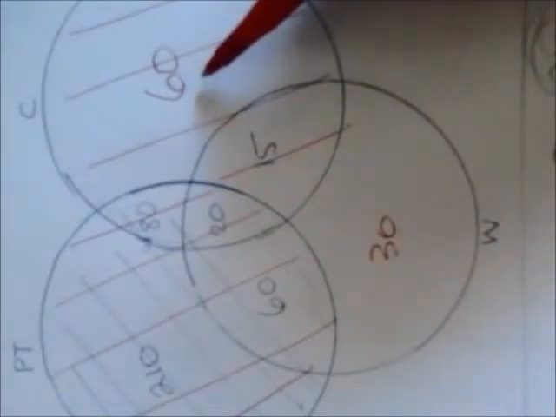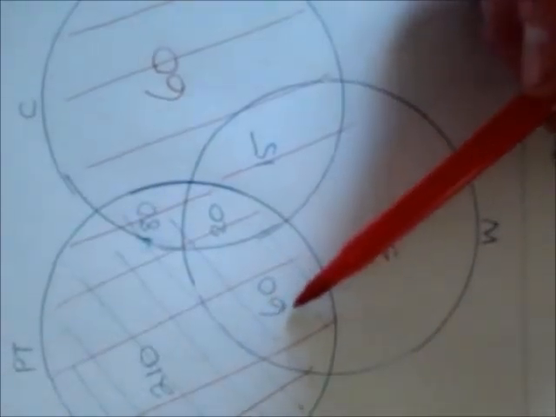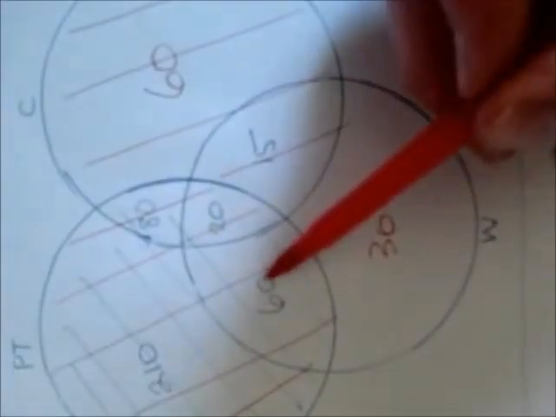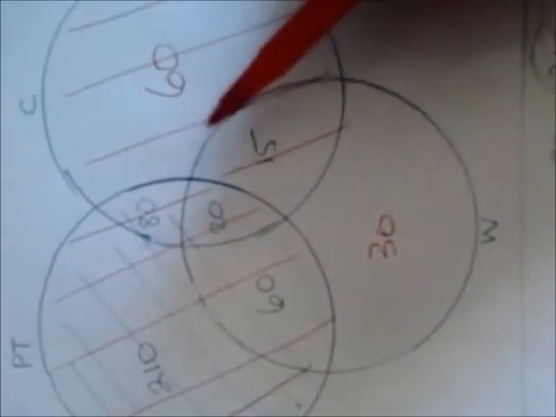It depends how the question's worded. What I would do then is to find the people that walk or cycle, go 60 plus 20 plus 15 plus 30 plus 80 plus 60. So add up everything in these two walk and cycle circles. If you do that, you get 265. So 265 are the number of people that walk and cycle.